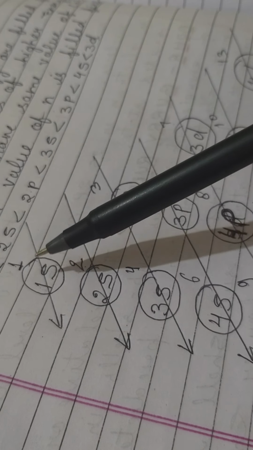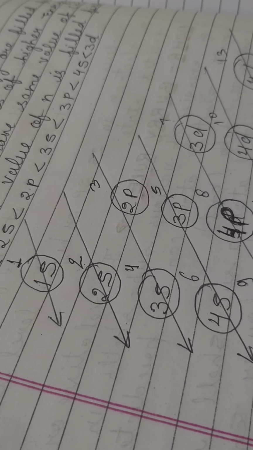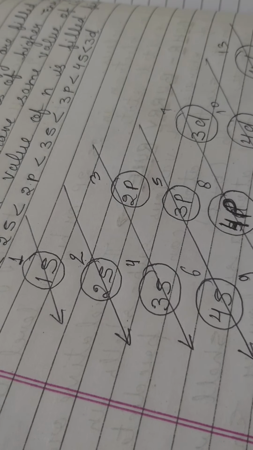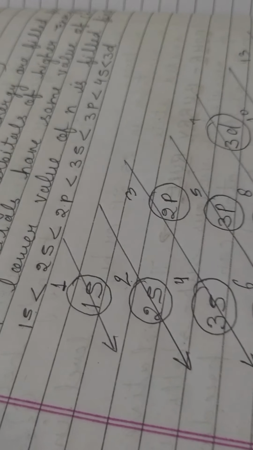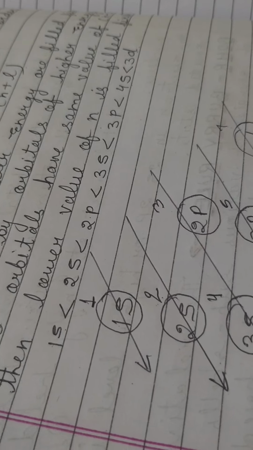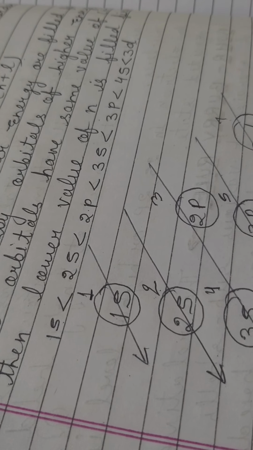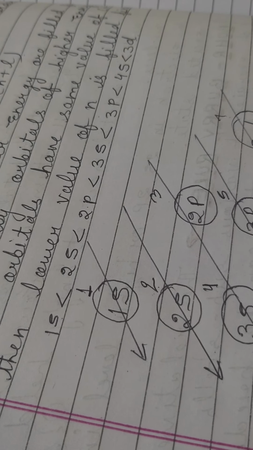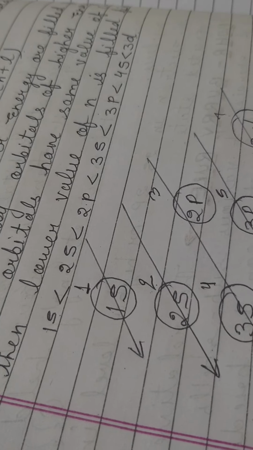So this Aufbau principle shows the arrangement of the increasing order of energy levels of different orbitals in the atom. Okay, and this rule is completely based on the n plus L rule, which we call the Bohr-Bury rule. I think you all have got it. That's all for today.